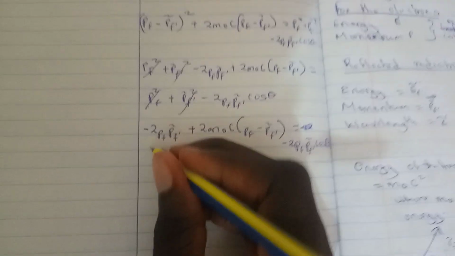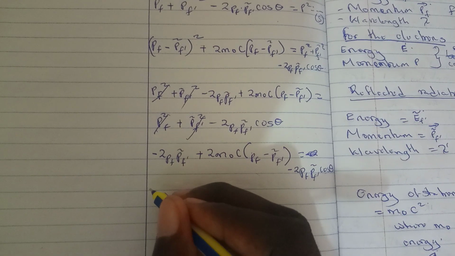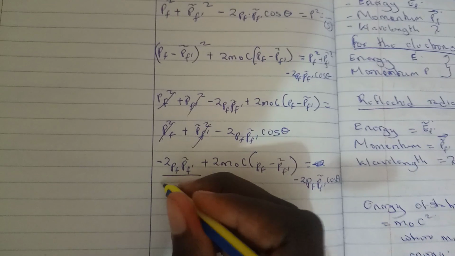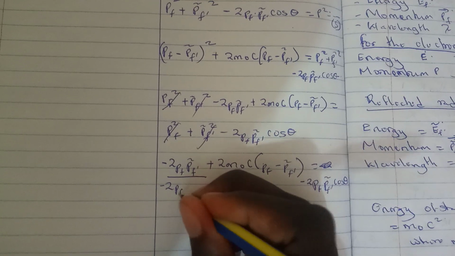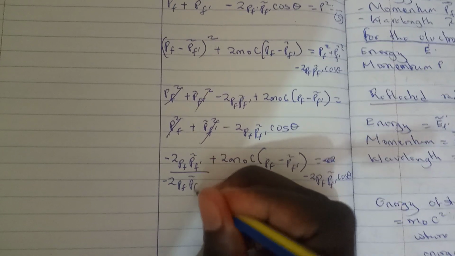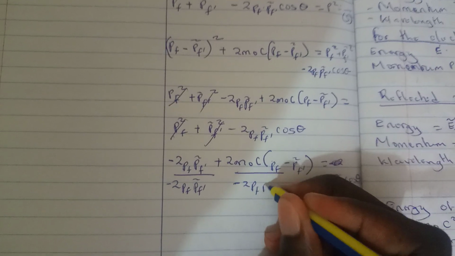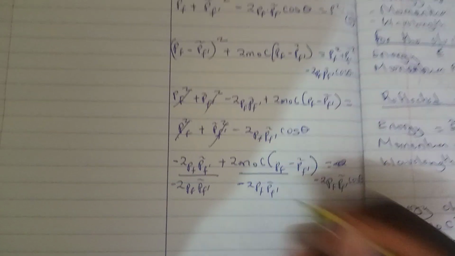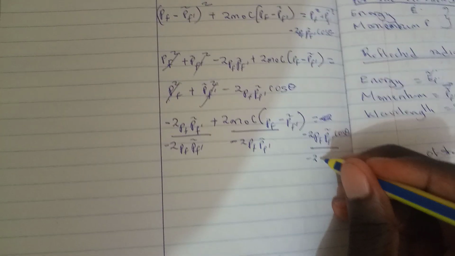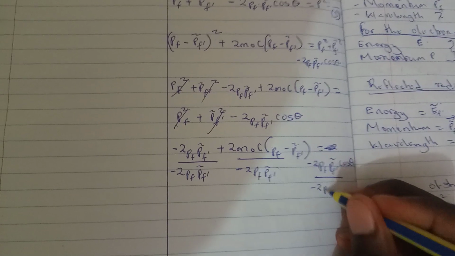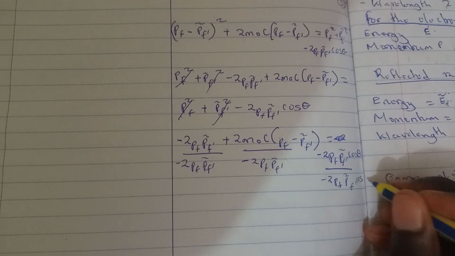We can decide to divide here by negative 2 PF PF prime, and divide the other side by negative 2 PF PF prime as well, cos theta, I'm lacking space.